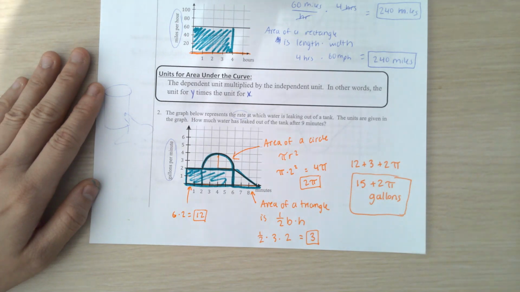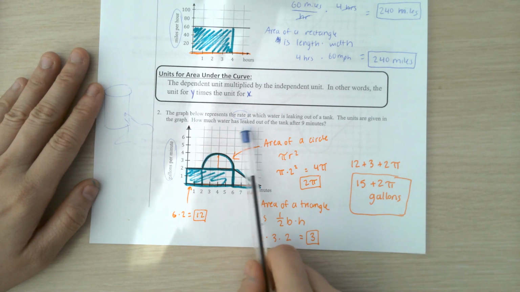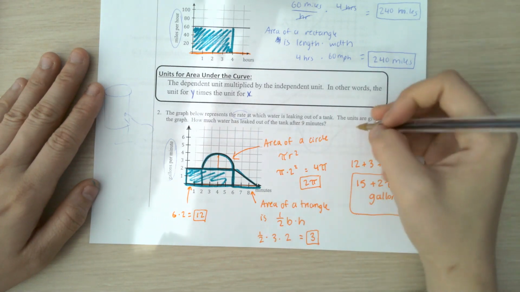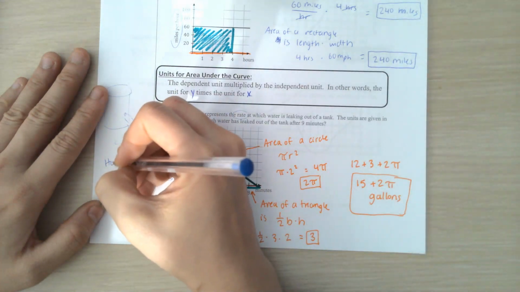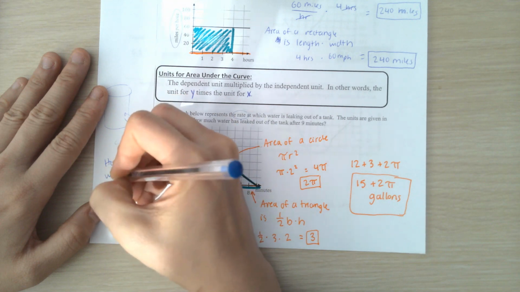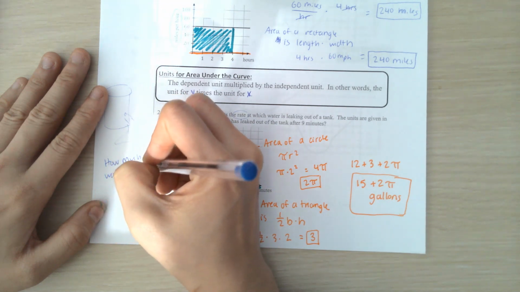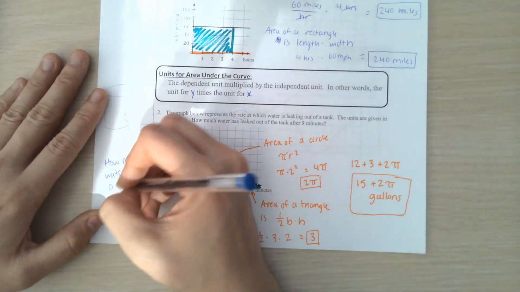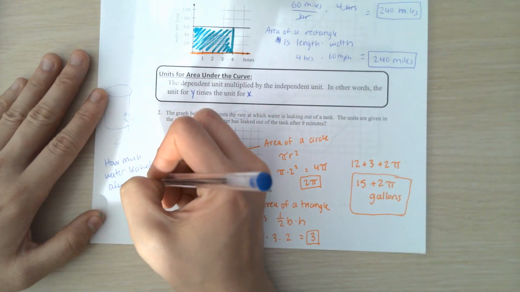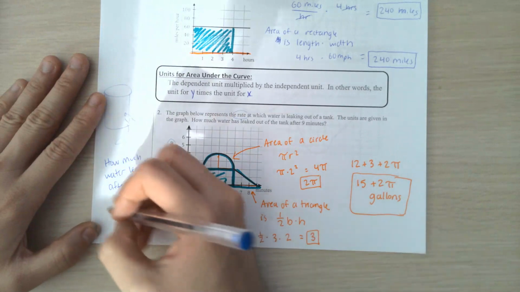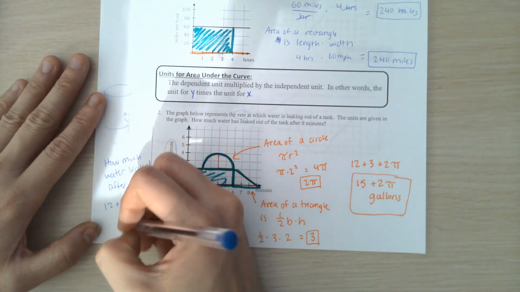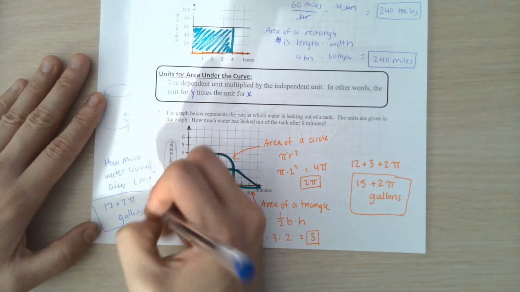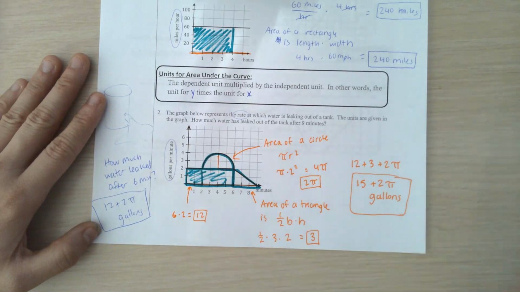Let's do a trick question or like a reach question. How much water has leaked out of the tank after 6 minutes? See if you can answer that. 12 plus 2 pi gallons. Very nice. Yeah, 12 plus 2 pi gallons. Very nice. Just add these 2 portions. All right.